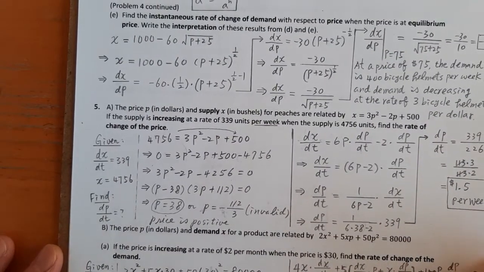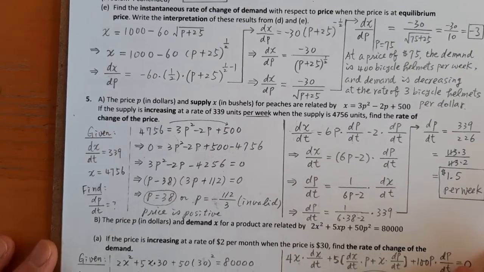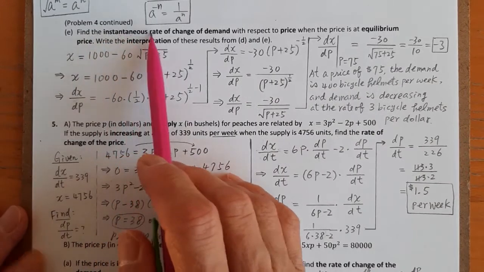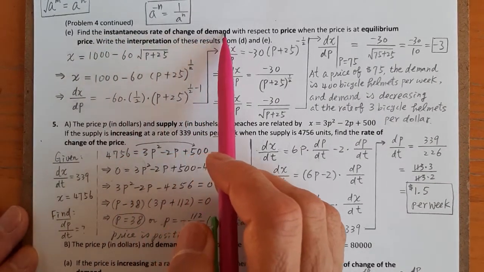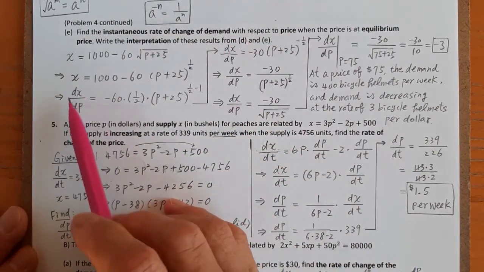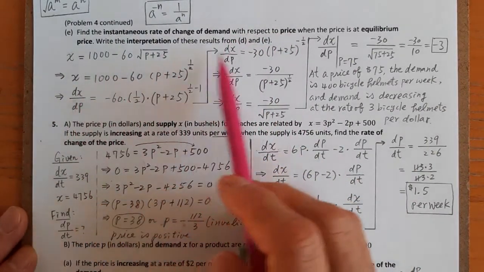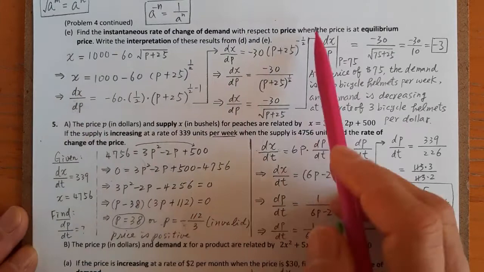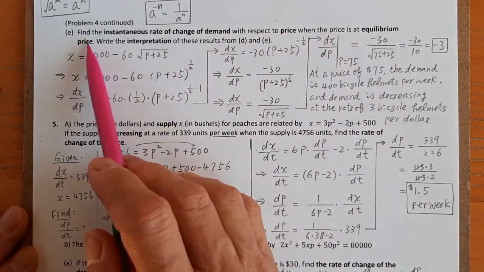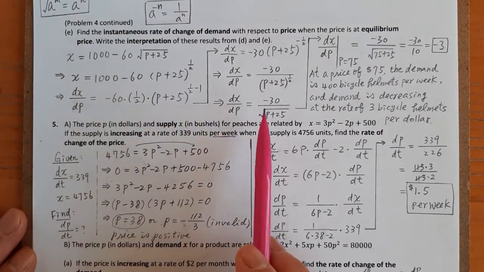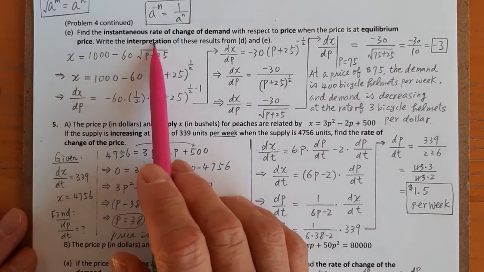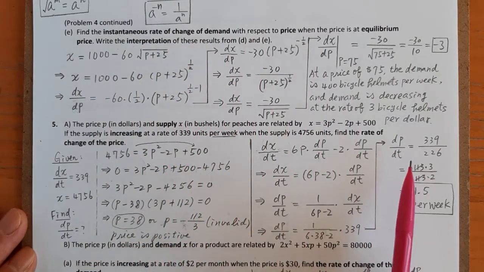Continue. Part E: find the instantaneous rate of change of the demand with respect to the price, so dx over dp, where p is the price. Find dx over dp when the price is at the equilibrium price, which is $75, when p equals $75, and write the interpretation of this result.